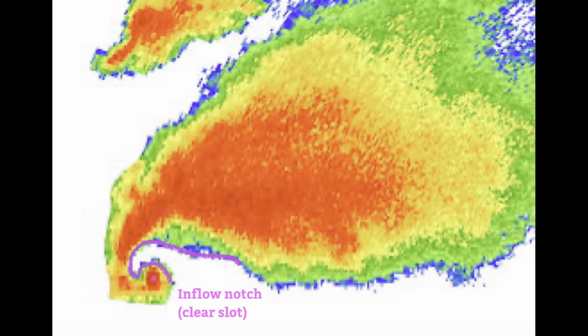Here outlined in purple, you'll find the inflow notch, or the clear slot. This is the area of clear air that separates the area of rotation in the mesocyclone from the area of the forward flank precipitation. And whenever you hear me refer in the field to a clear slot, it's that area of clear air that you see between the mesocyclone and the forward flank.